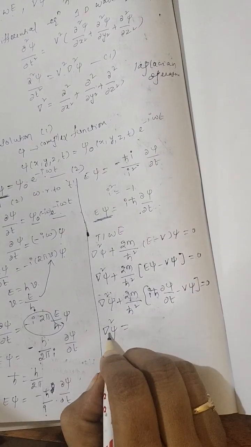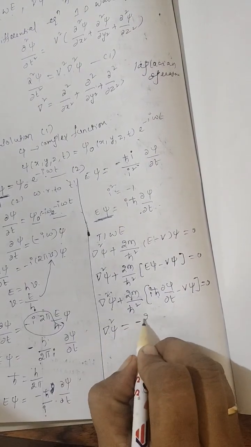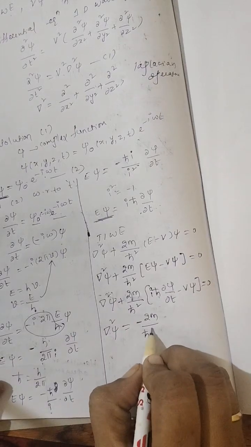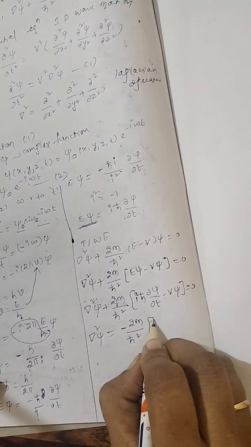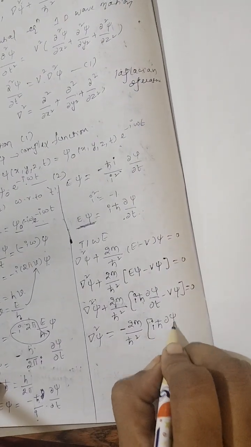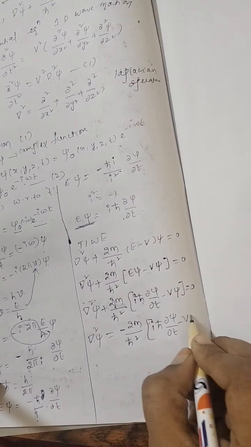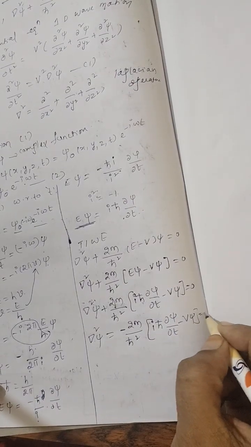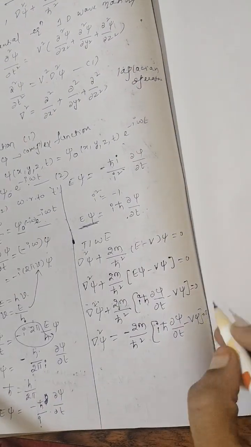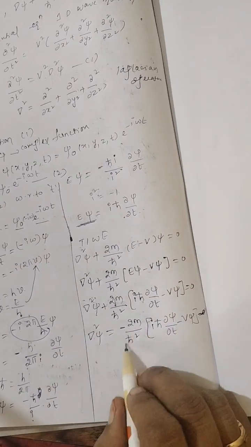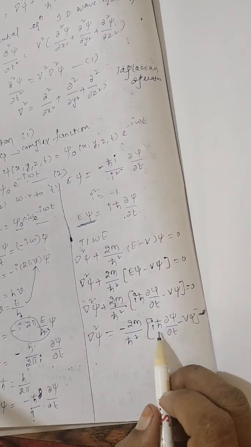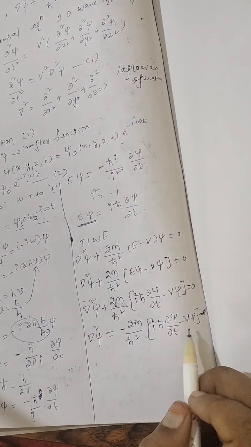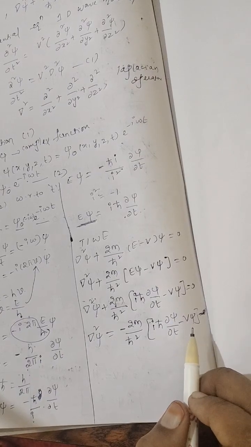I am placing del square psi on this side only. It becomes minus 2m by h cut square I h cut dou psi by dou t minus V psi is equal to 0. Sorry, not 0. Minus 2m by h cut square I h cut dou psi by dou t minus V psi.